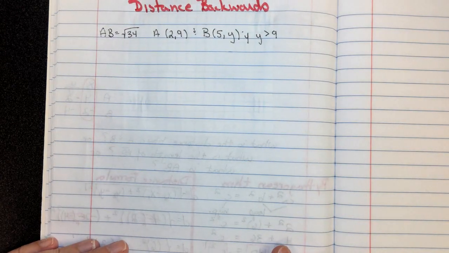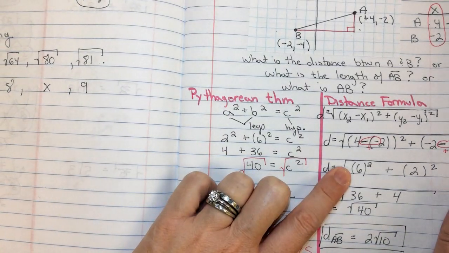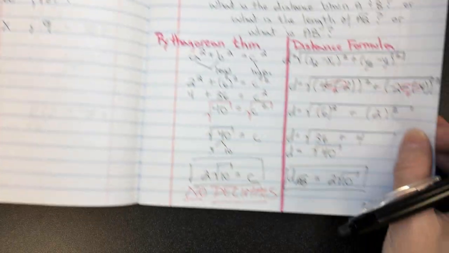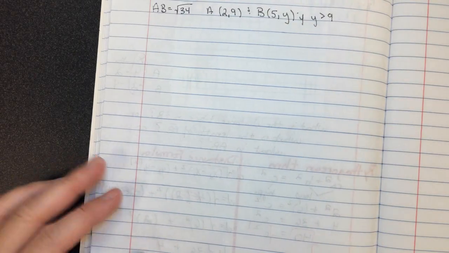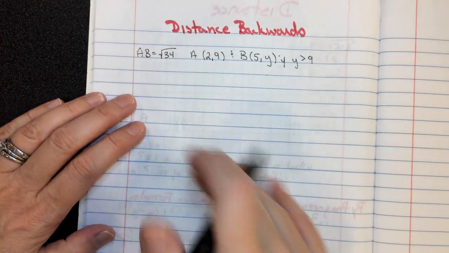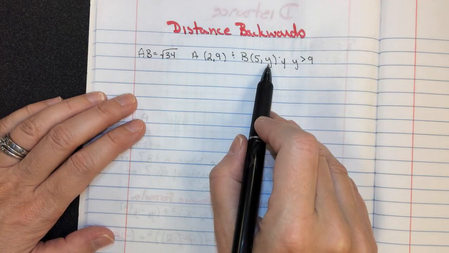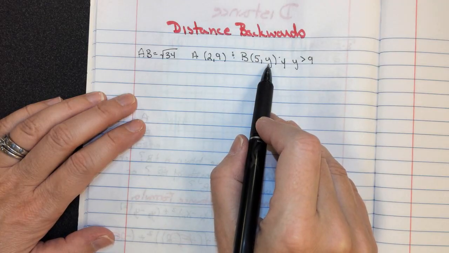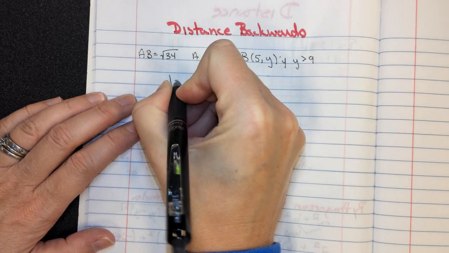Distance backwards today. We have already discussed the Pythagorean theorem and how it relates to the distance formula. We've talked about simplifying our radicals, and we've practiced that. So now, what happens when we actually have the length of a segment, but we are missing a part of the coordinates? So to start a problem like this, let's go back and look at our formula.